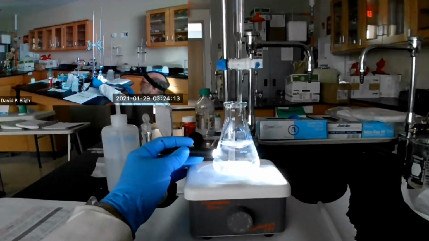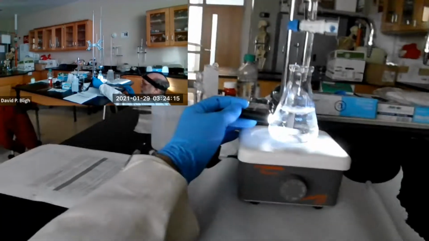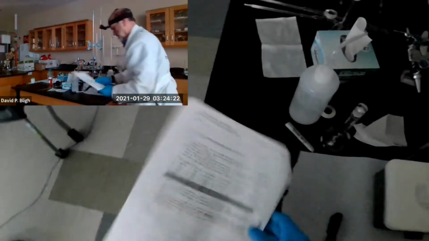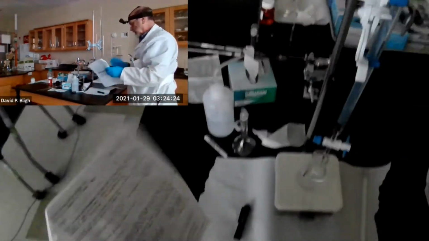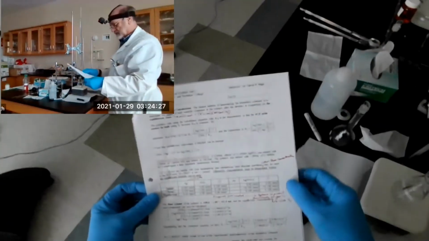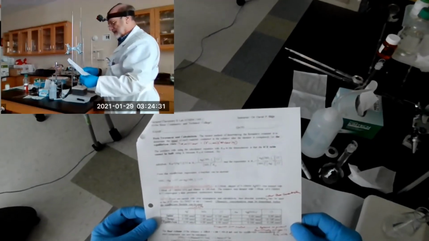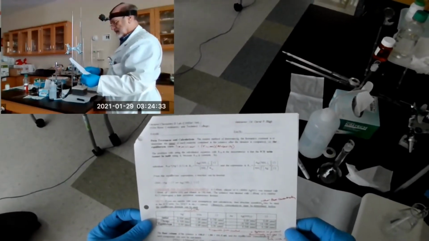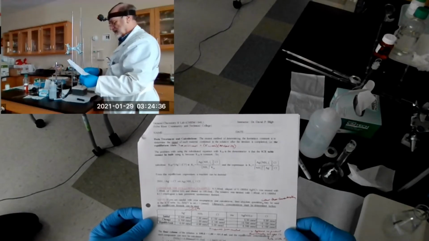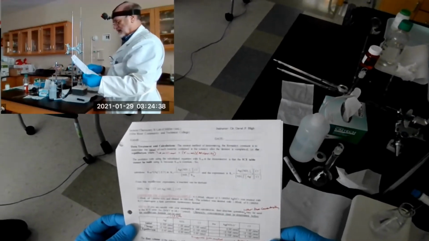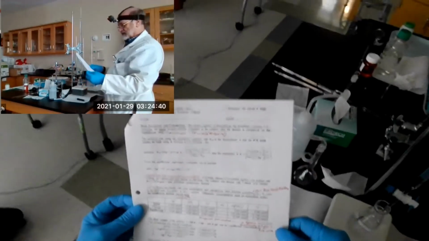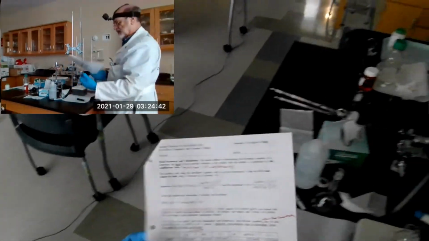Maybe I can save some time by looking at a previous one. Let me do that. I'm going to leave this for just a second and check my records and see if I can get close to it and save us some time. Let's see here. It says it's close to 1 milliliter of the potassium chloride. Let's see where it is now.